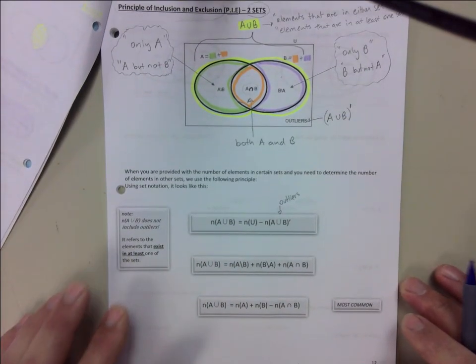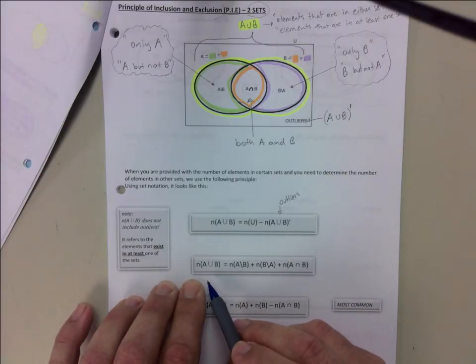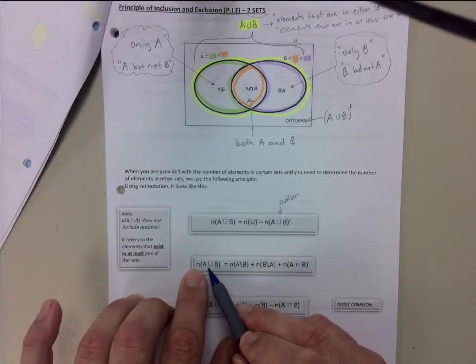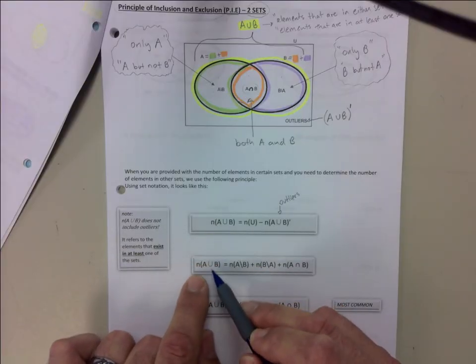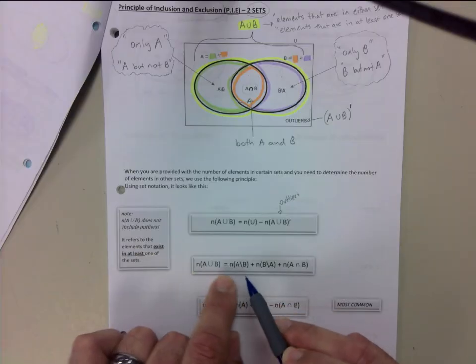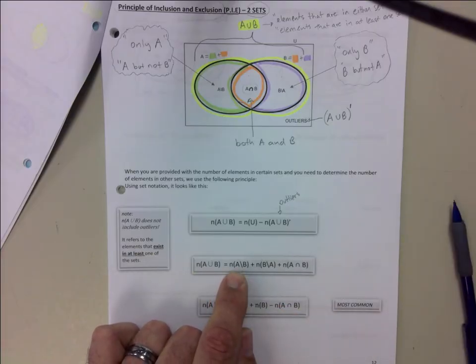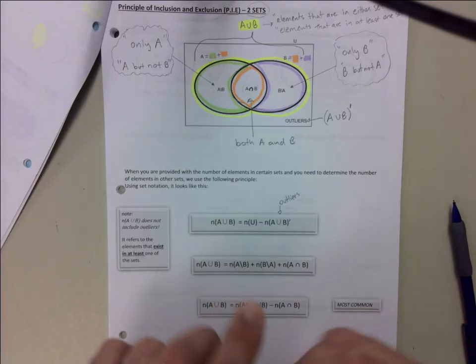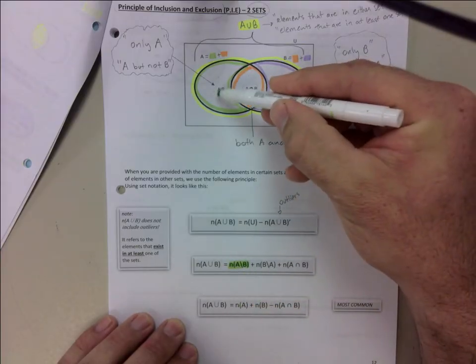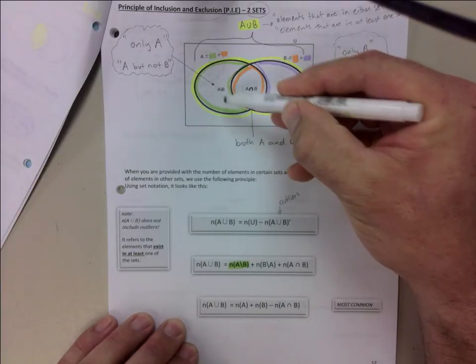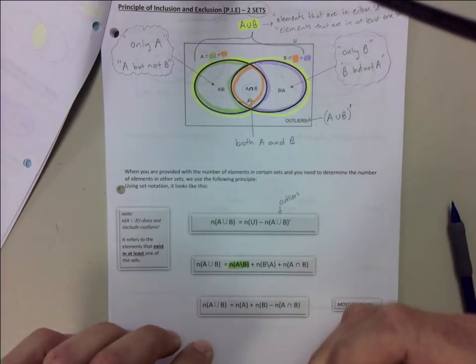Second formula. You got to pay attention to this one. So this is one way to find the union. Then there's another way to find a union. We add up whatever was in the green. So if you're highlighting the way I'm highlighting, I will make a reference to this green section here. You can add up whatever is in there.